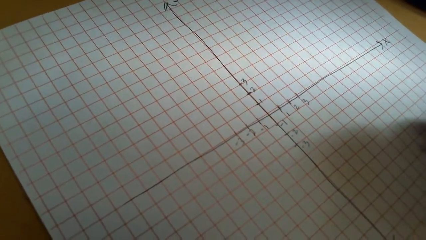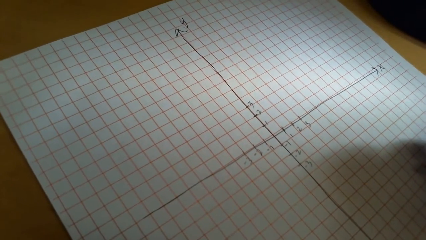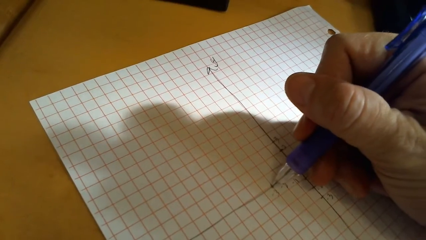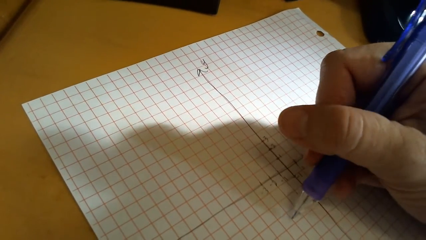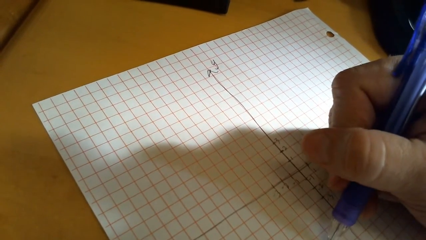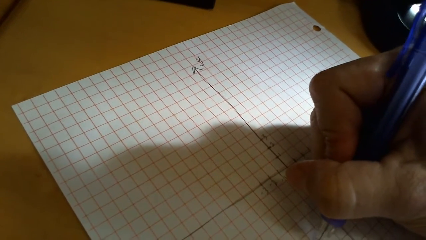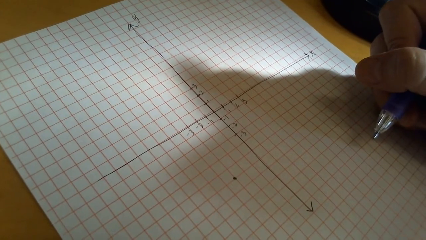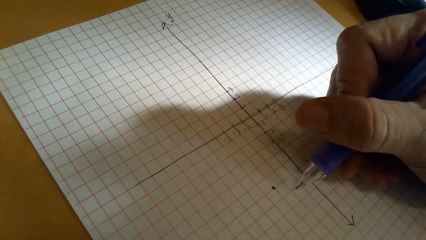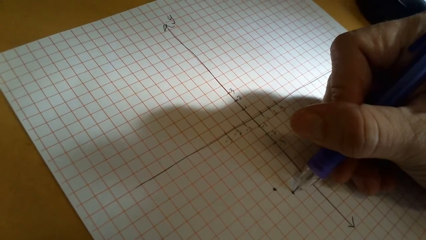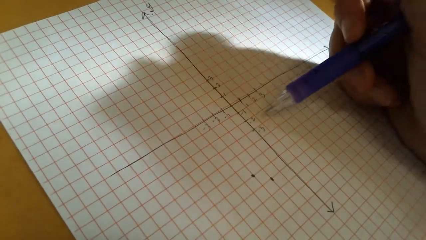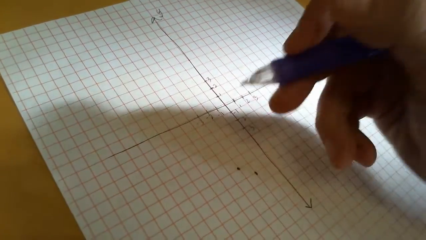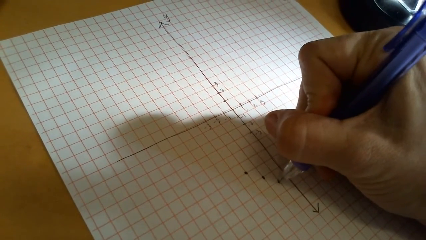So once you've got your coordinate system laid out, you can start to plot your points. So the points we had were -3, -5. So -3, -5 would be right here. And then I'm going to graph -2, -6. So -2, -6 would be right here. And then I'm going to graph -1, -7, which would be right here.